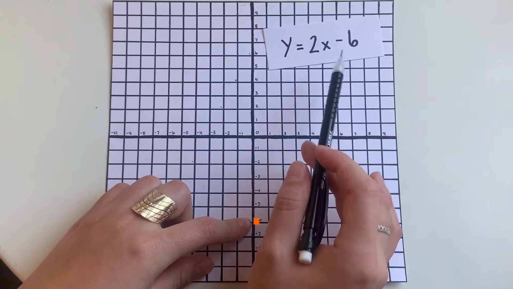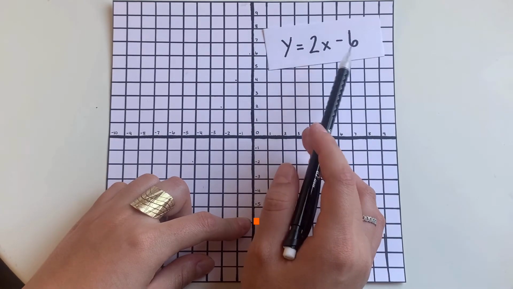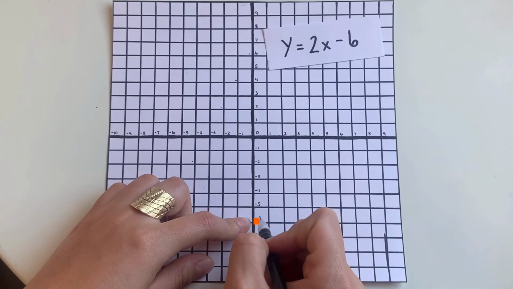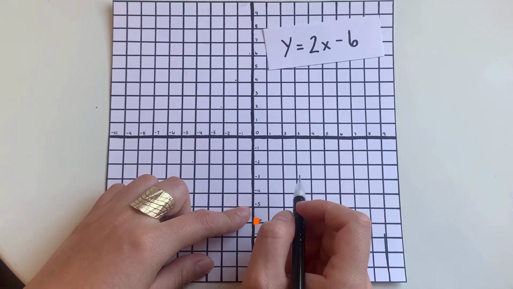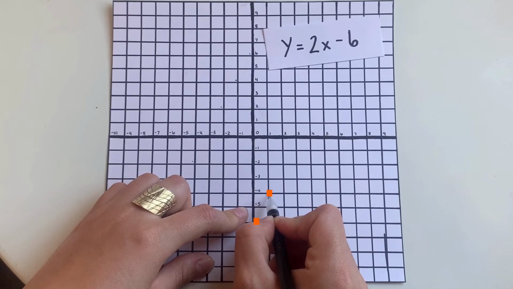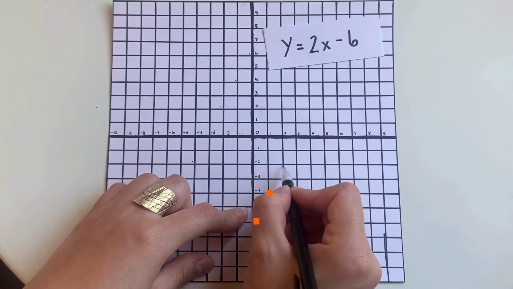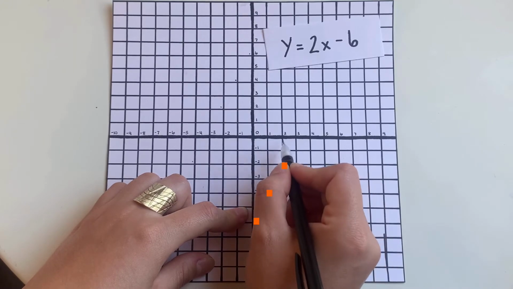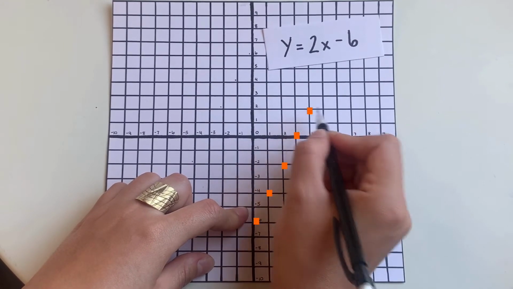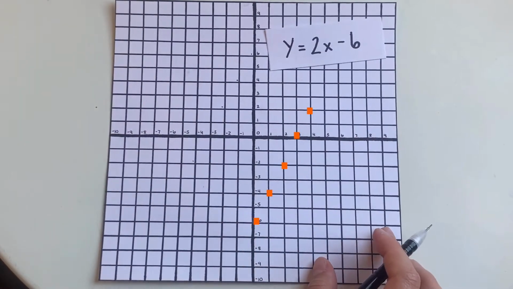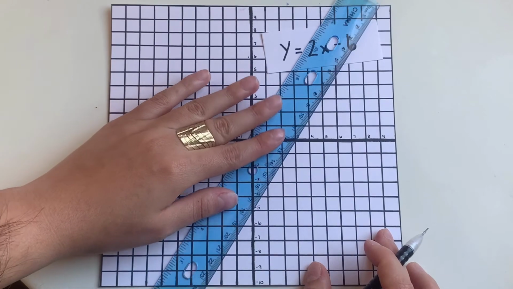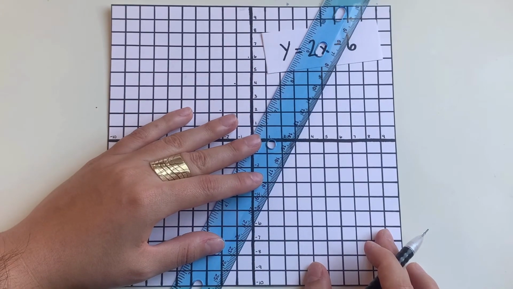And then our slope is a 2, which means that we will go over 1, up 2, over 1, up 2, over 1, up 2 and over 1. And then you go back, and to find your line, you connect all of the dots that you made, starting at -6.